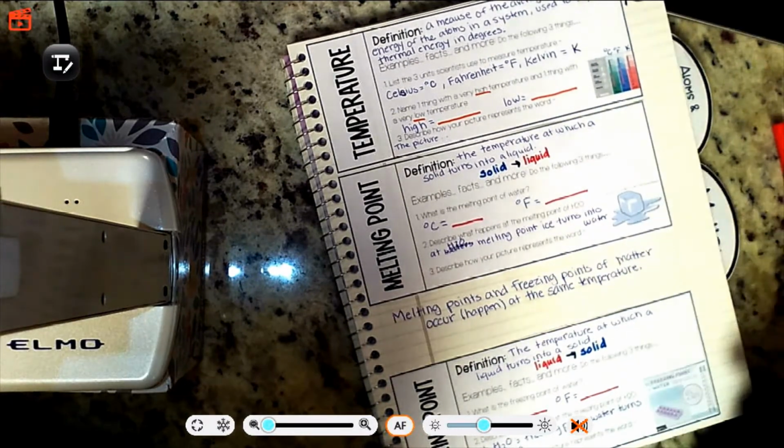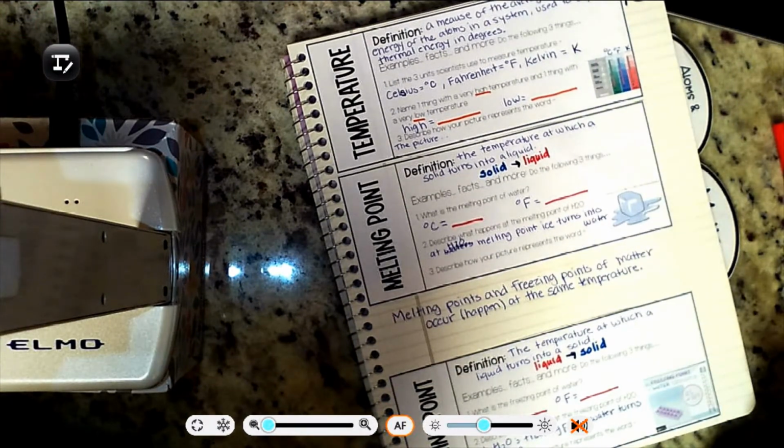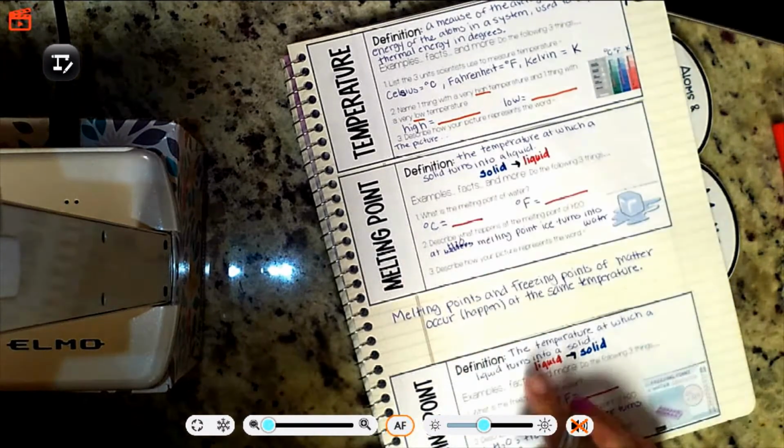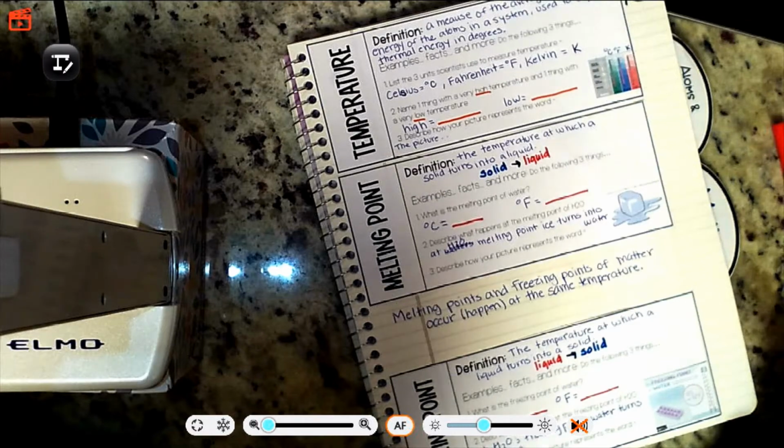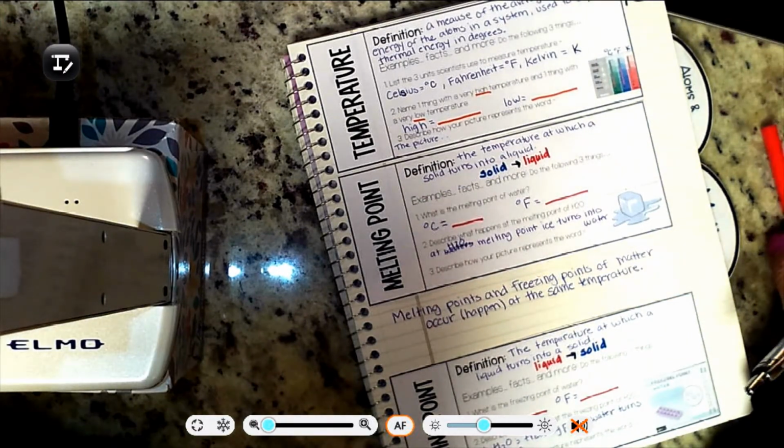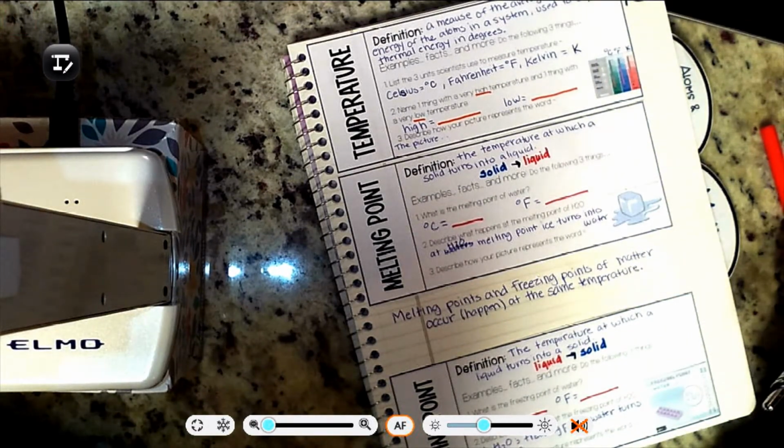That's a period. So what do we notice is happening? What's the difference then? Well, one's going from solid to liquid, one's going from liquid to solid. So something is being added and something is being taken away. What is it? Heat.